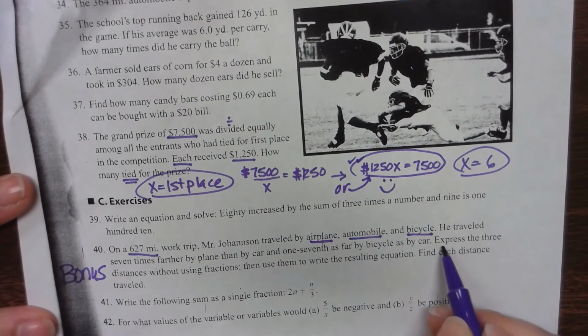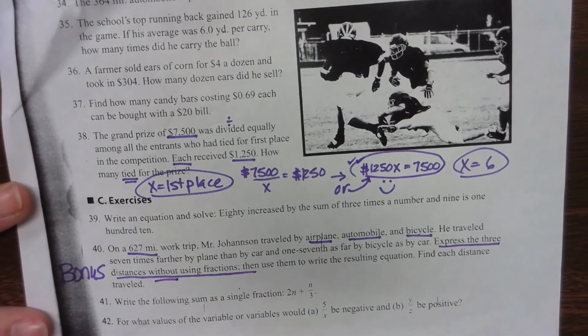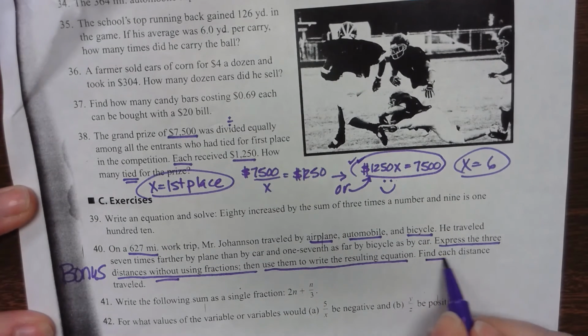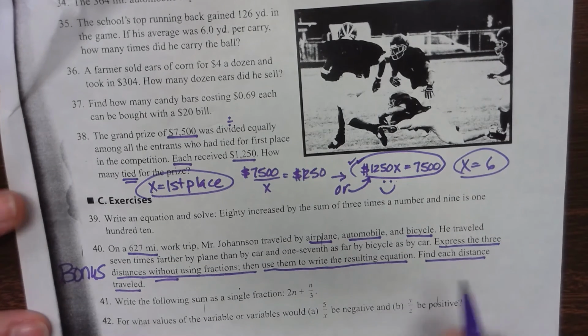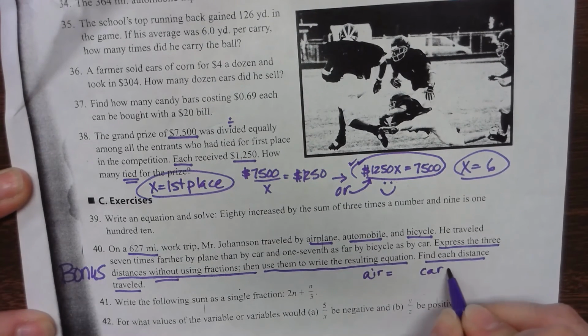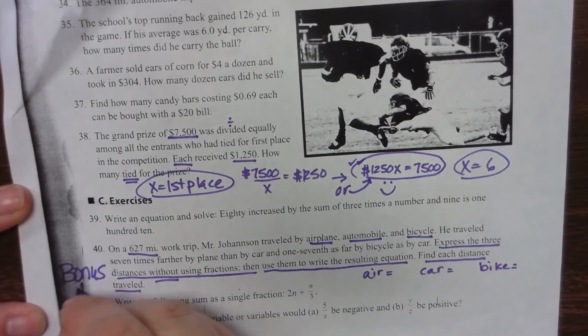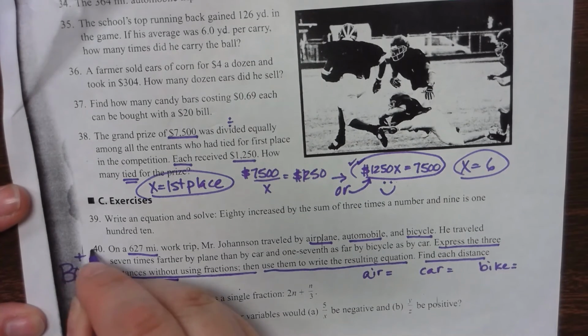Now it says to express the 3 distances without using fractions, then use them to write the resulting equation. Okay, so find each distance traveled. You're going to have an equation, and your answer should say airplane, car, bike, right? You should be able to tell me the miles. Let's make it a +5. Okay, +5 for that one.